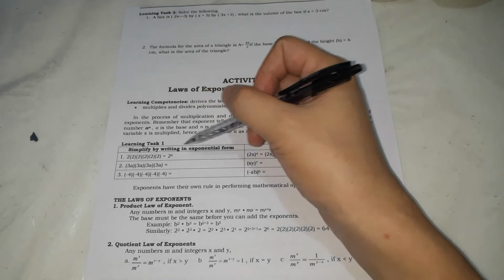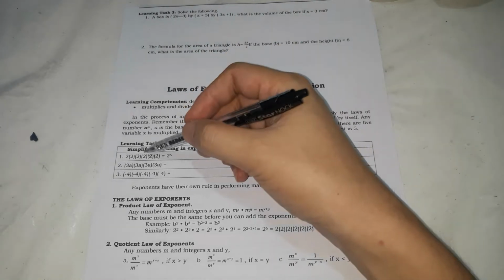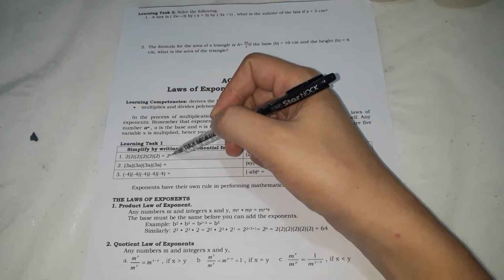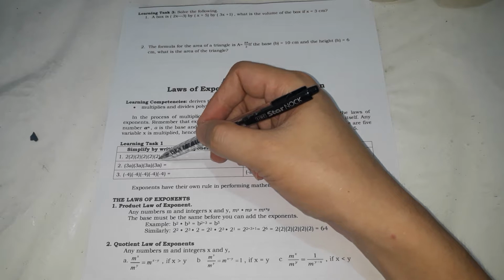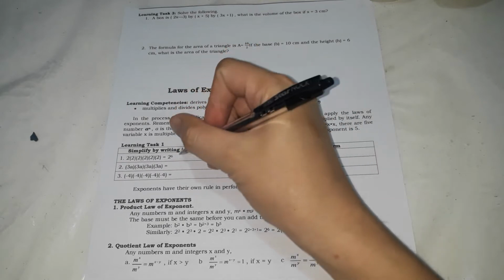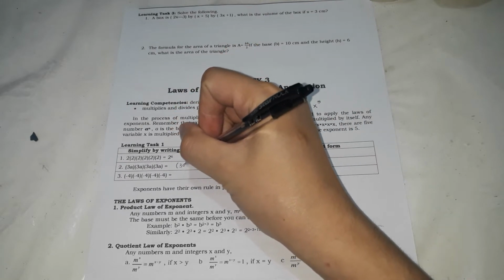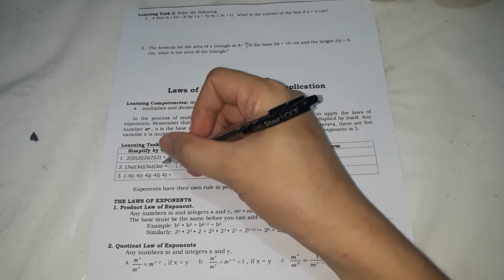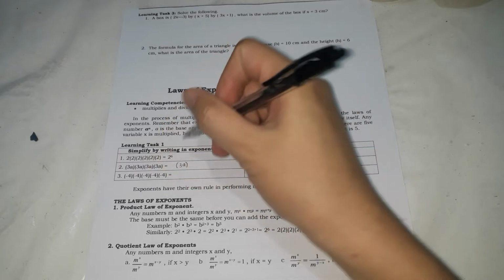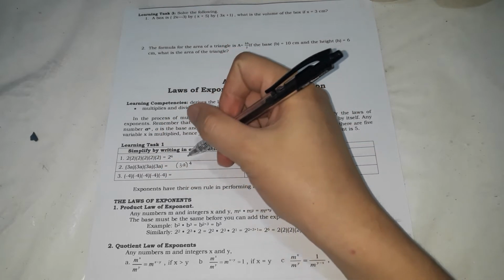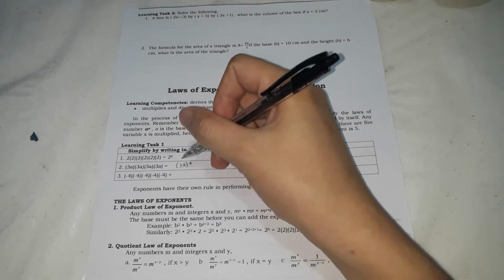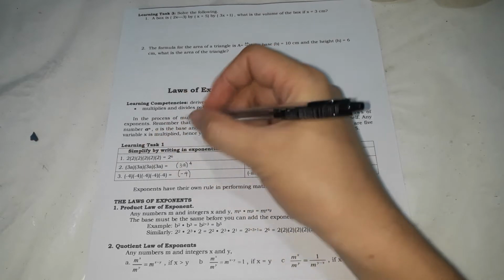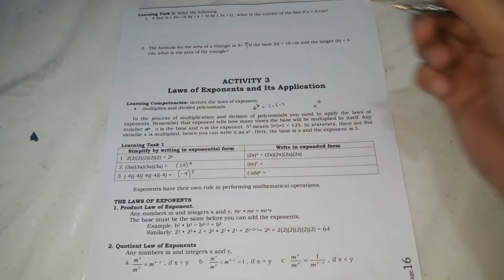Simplify by writing in exponential form: 2 to the power of 6, because there are 1, 2, 3, 4, 5, 6 twos being multiplied. Here you put it inside the parentheses. Kailangan nasa loob siya ng parentheses kasi kapag hindi, it is wrong. So 3a multiplied 4 times. So 3a, there are four 3a's. For this one, negative 4 raised to the power of 5.